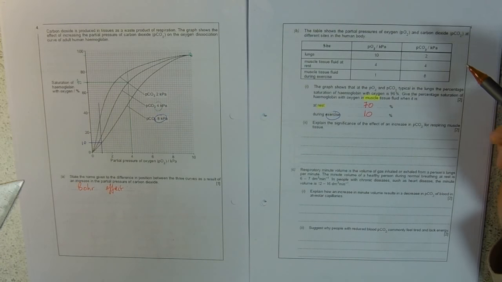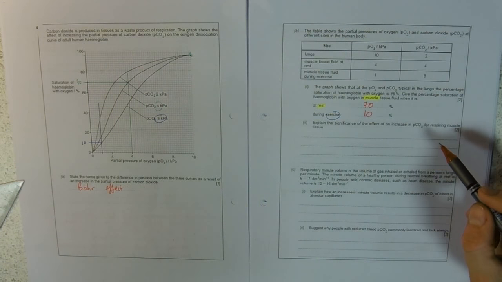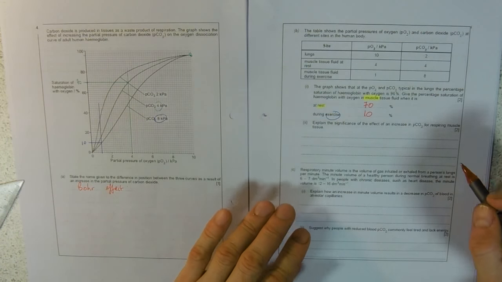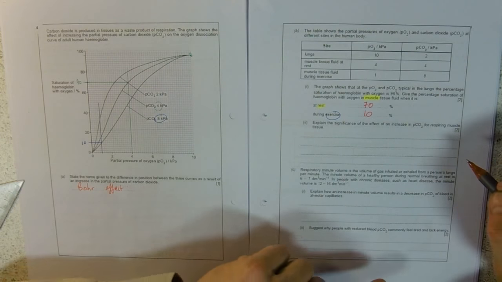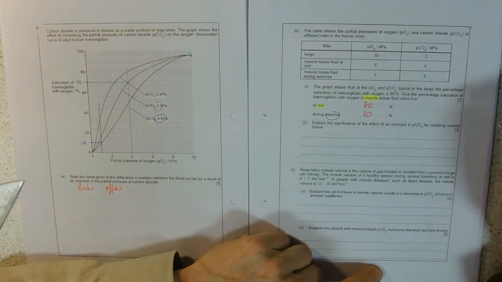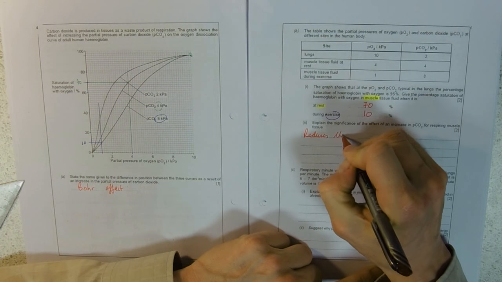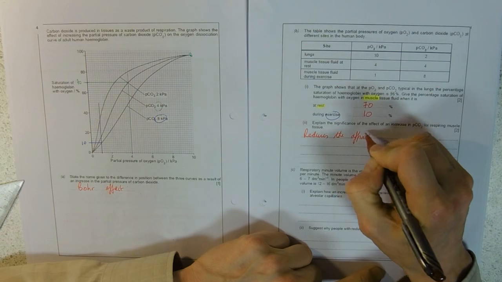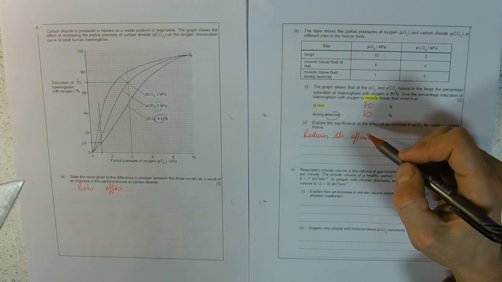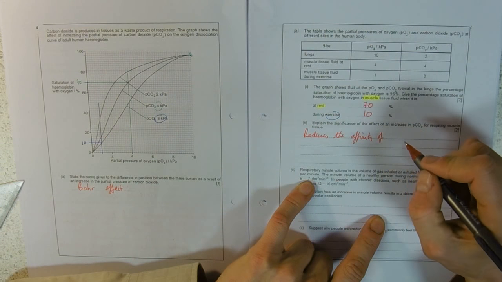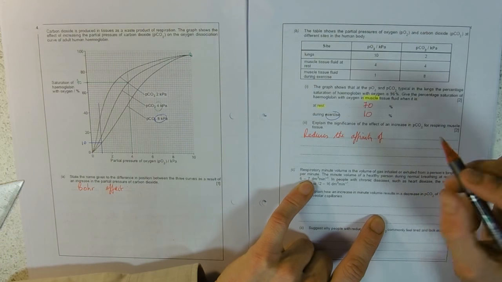Now here's some biology. Explain the significance of the effect of an increase in pCO2 for respiring muscle tissue. This question is just repeated in exams. If you've done the Moodle questions, you'll be able to answer this straight away. So tell us what the Bohr effect does really. And it reduces the affinity of hemoglobin for oxygen. So reduces the affinity, and that's the word used in the booklet, in the notes, everywhere, past mark schemes, that affinity. And you've got to have an affinity of something for something else. You just can't have an affinity on its own.